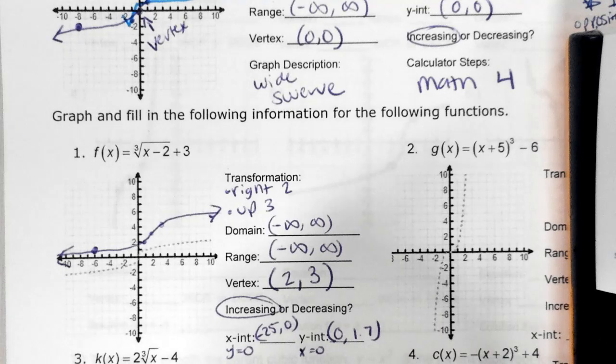When is it decreasing? It's when it's a reflection. Reflection is all the time if it's going down from left to right. Vertical compression and expansion are increasing, right? They're always increasing unless it's reflected.